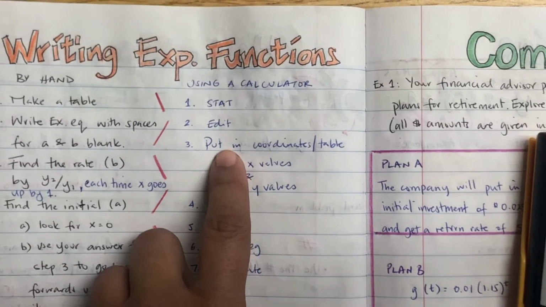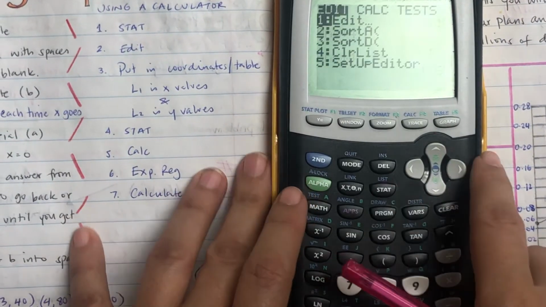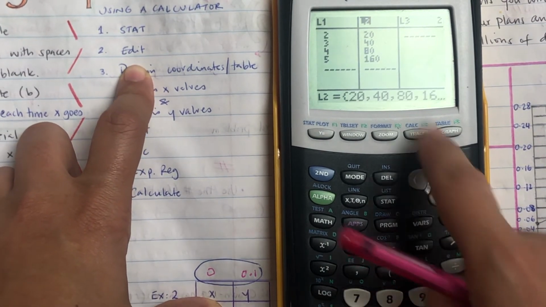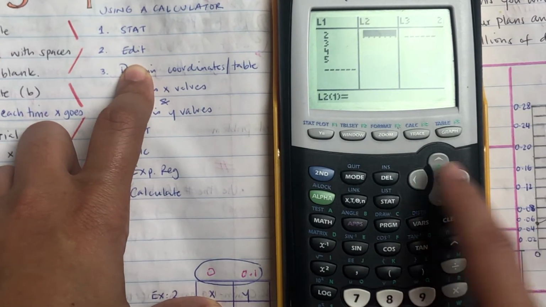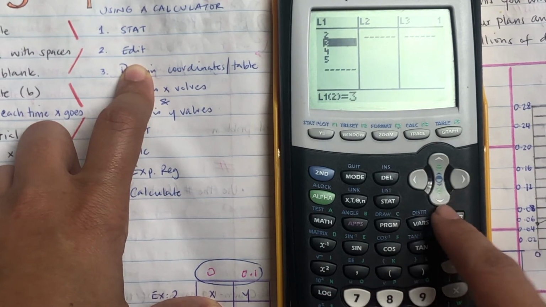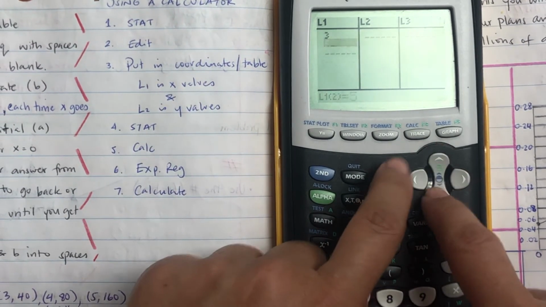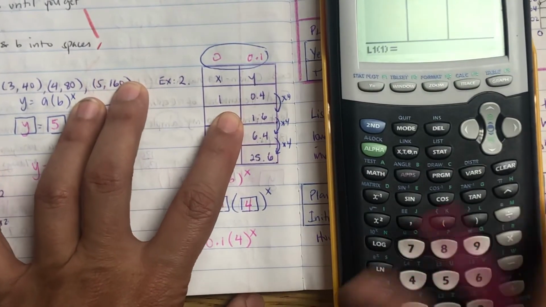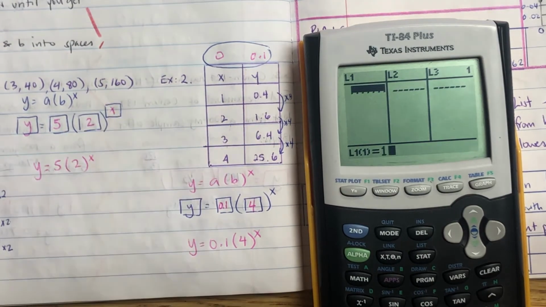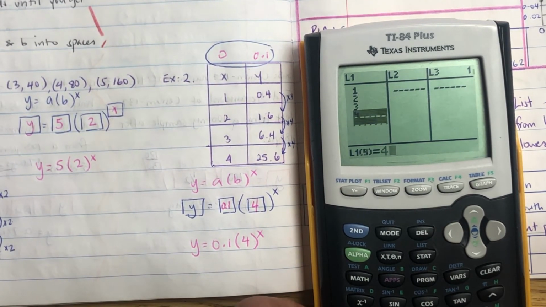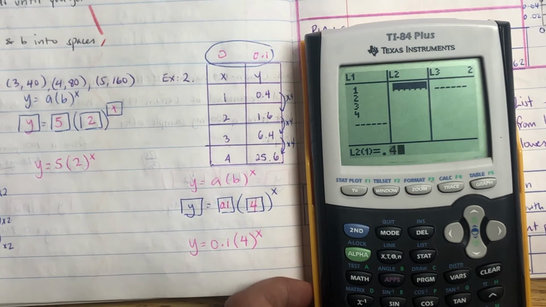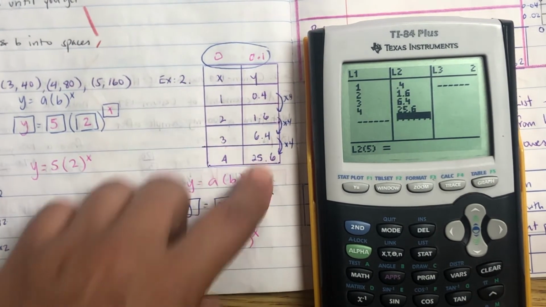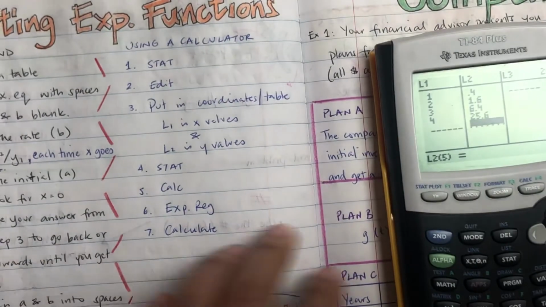So remember, you're going to go stat, edit, enter. All right, to clear this, just move your arrow up to L2, press clear, enter, it'll clear it. Or you can delete it on each one. Okay. Put in your table. So my original x values were 1, 2, 3, 4. My y values are 0.4, 1.6, 6.4, 25.6. Okay, those are my values. So I put in my table.